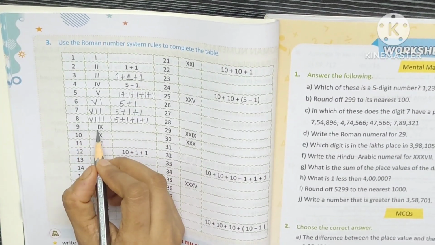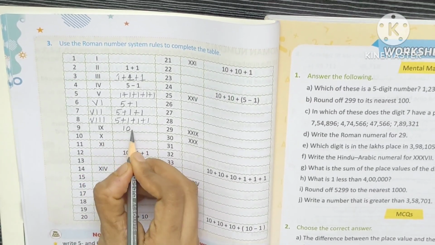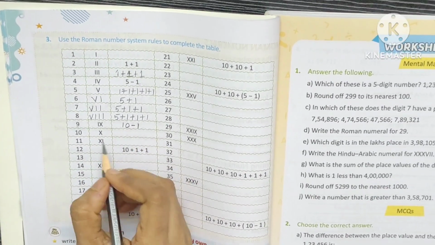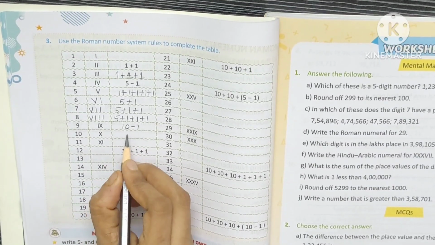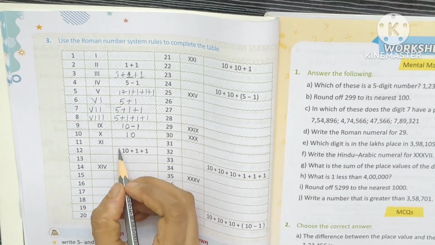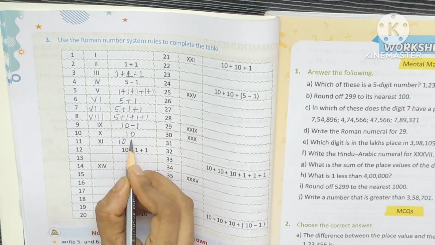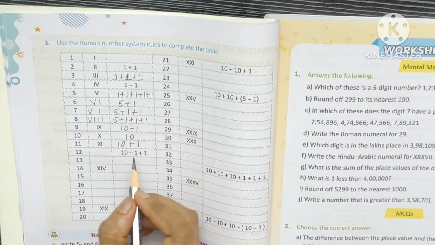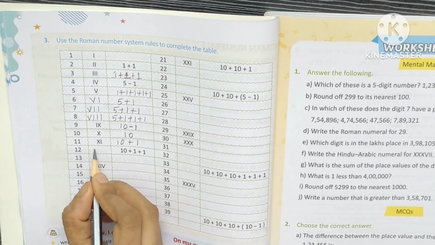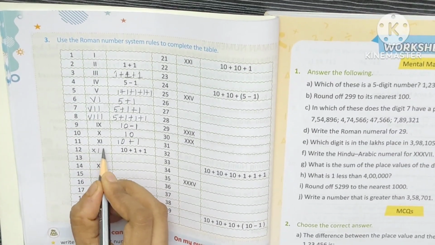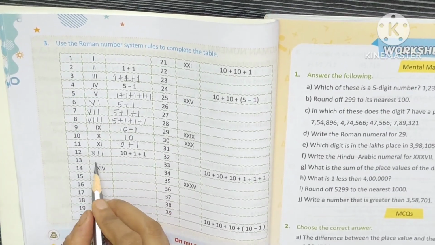And 9th, how to write that? 10 minus 1. Then 10. Then 11: 10 plus 1. 12: 10 plus 1 plus 1.